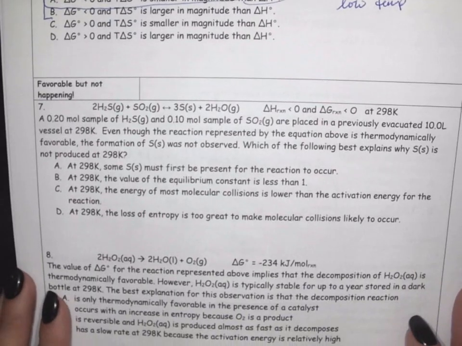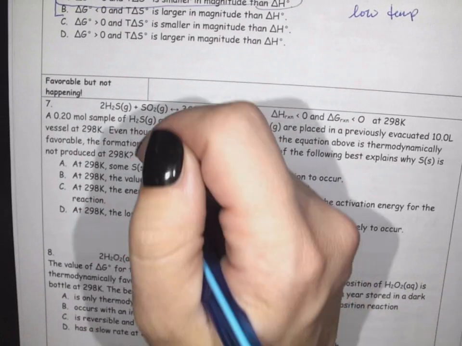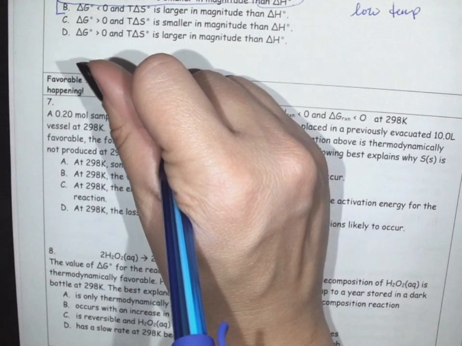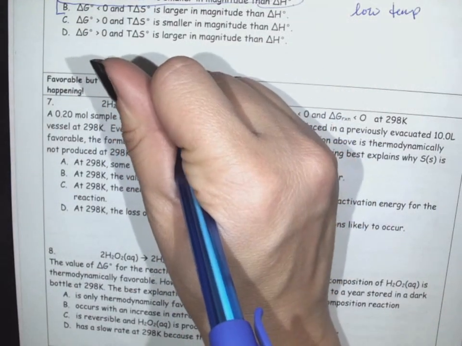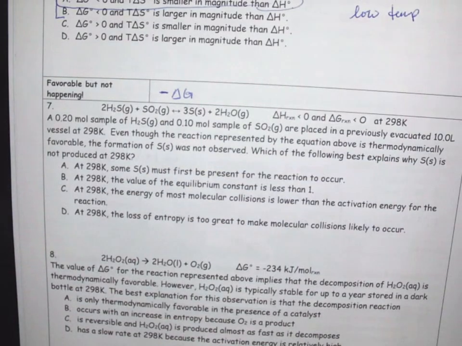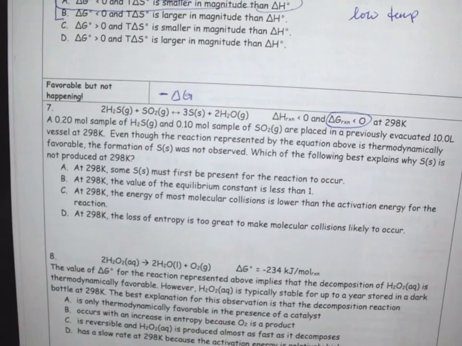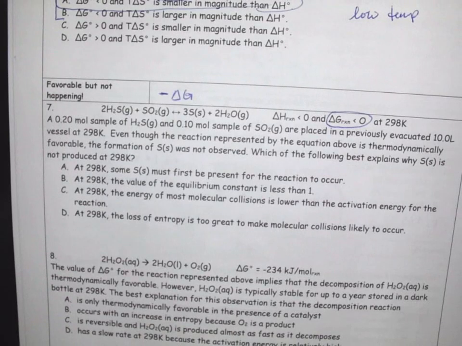Okay, now if they tell you that the reaction has a negative delta G, so it should be happening, but it's not happening, the reason why is because of the activation energy. The activation energy is just too high for that reaction to occur. So here I see a negative delta G. This reaction should be happening.